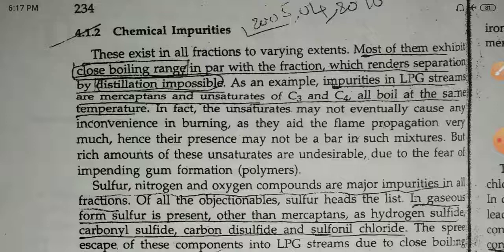In fact, the unsaturated compounds may not cause any inconvenience in burning, as they aid flame propagation. But a rich amount of these unsaturated compounds is undesirable, due to the fear of impending gum formation.